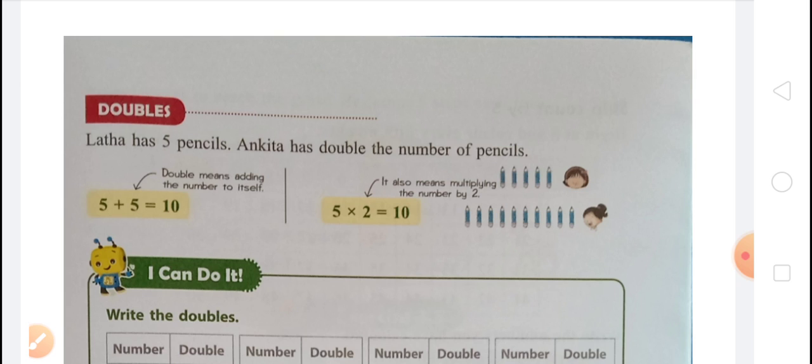Okay, today we will learn how we can double numbers. On the last day we learned understanding multiplication, multiplication fact, repeated addition fact, and we also learned skip count by 2. But now we will learn doubles.